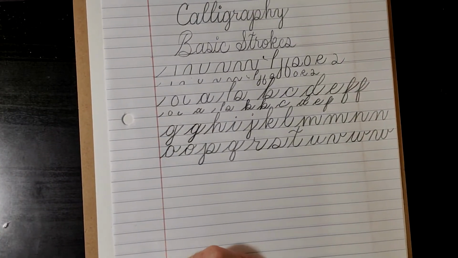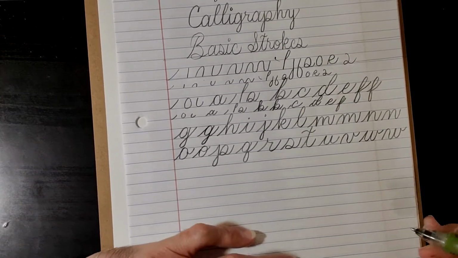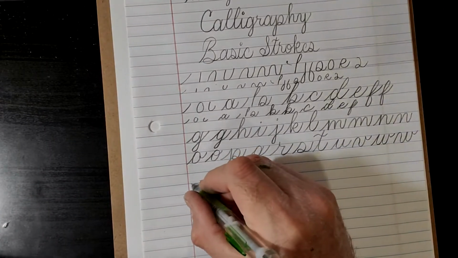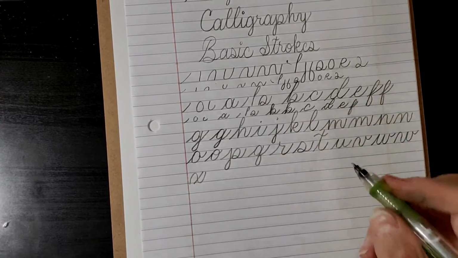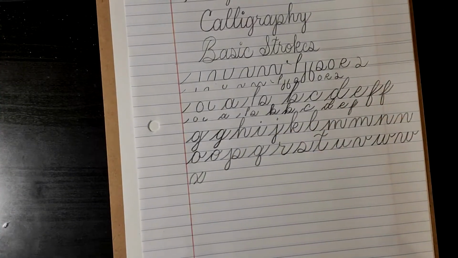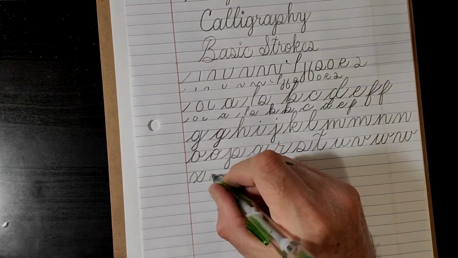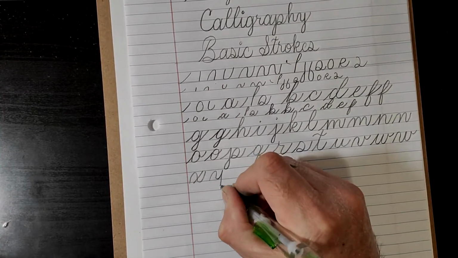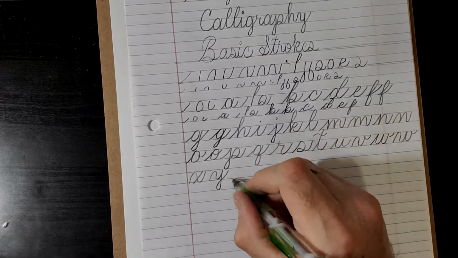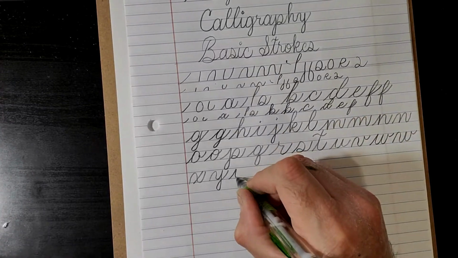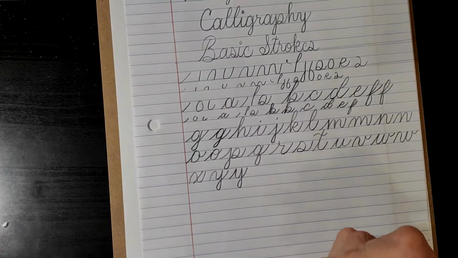Okay. X is a compound curve, a slash through it. X is one of the simplest letters. Y is a compound curve with a descending stem loop and an exit stroke. Or you can do an entrance stroke, an underturn, descending stem loop, and an exit stroke.